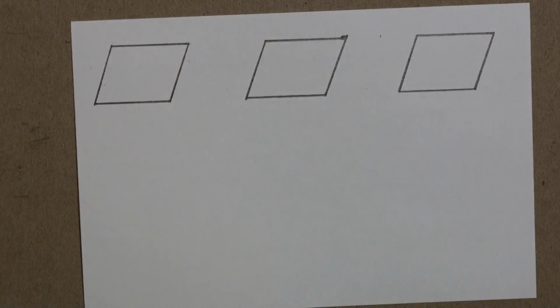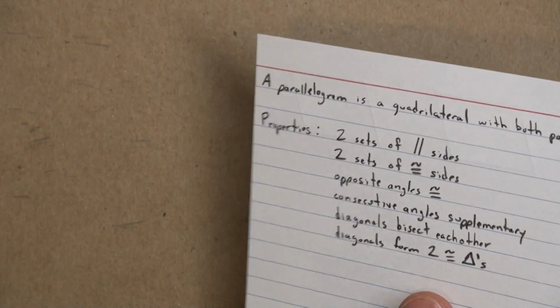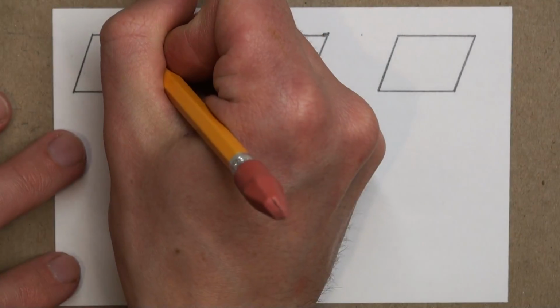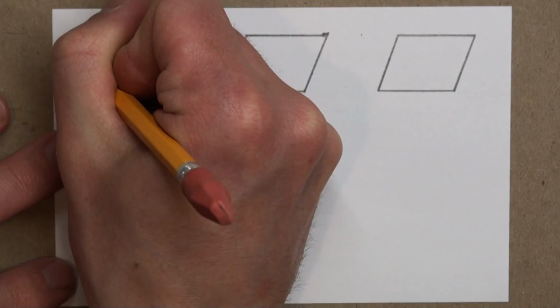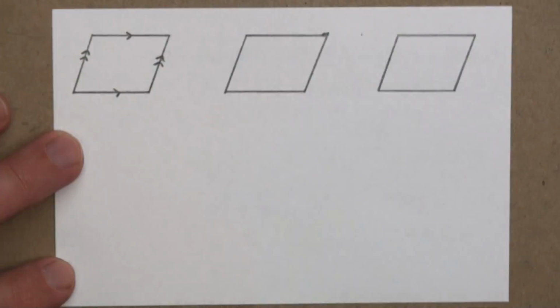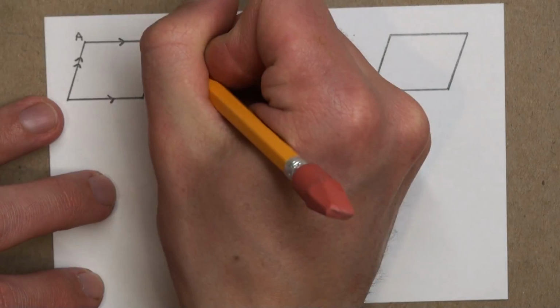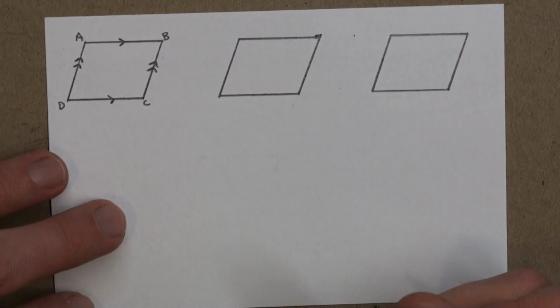So I have 3 different parallelograms. On the first one, I'm going to label the most basic information. 2 sets of sides are parallel, so the opposite sides are parallel. Let's name this parallelogram A, B, C, D, like that.